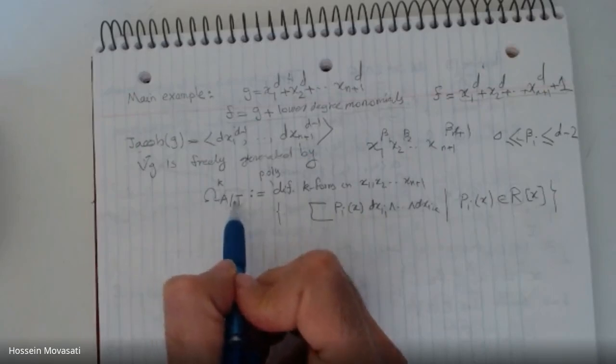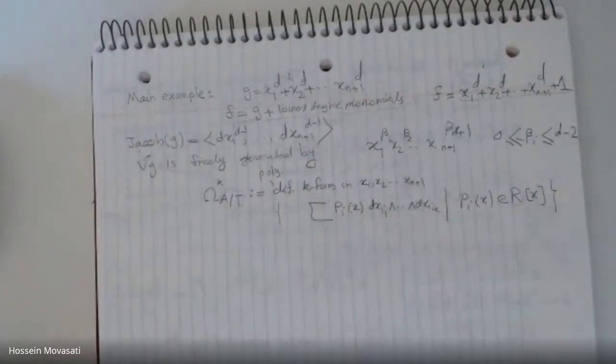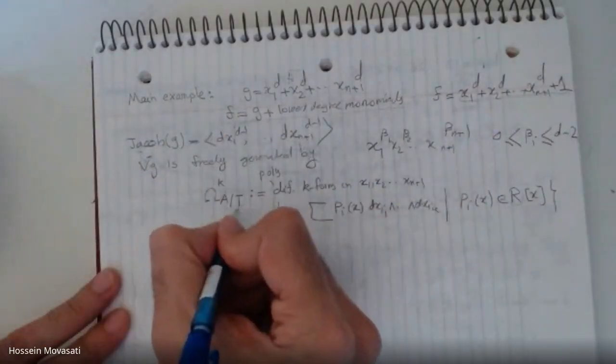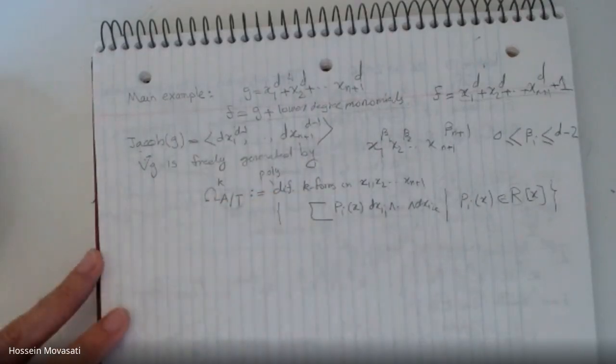There is some variety, T is the spec of R, but let's not bother ourselves with this too much. If you want you can cut this A over T, it doesn't matter.